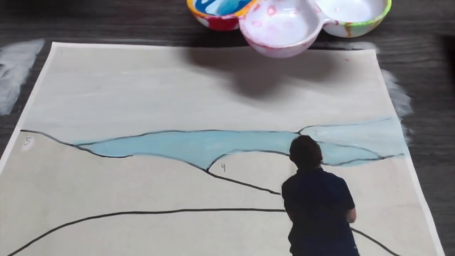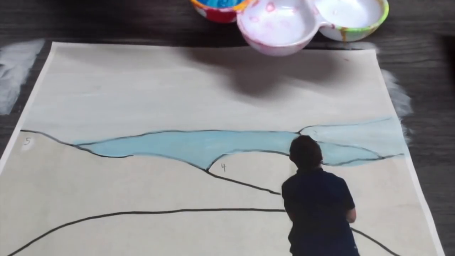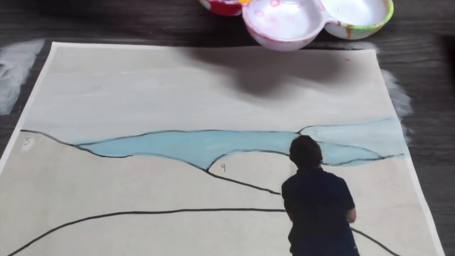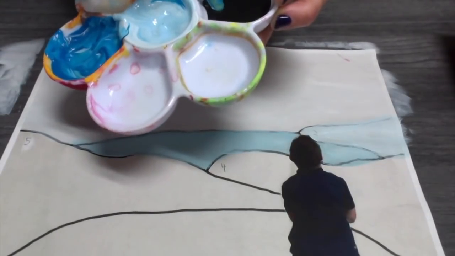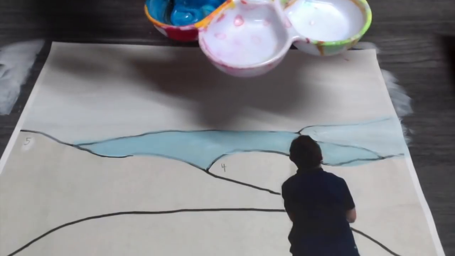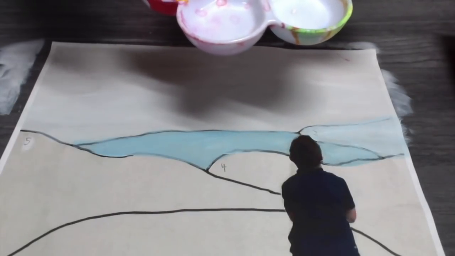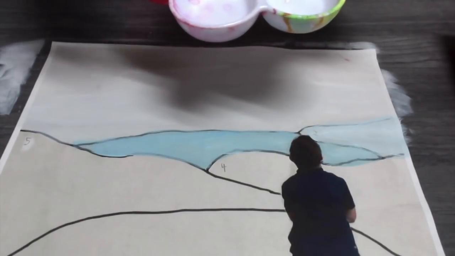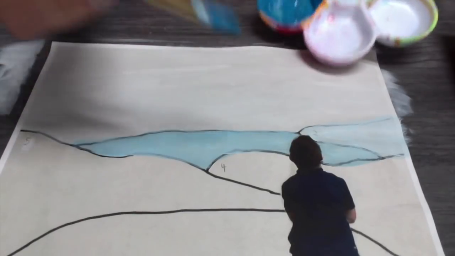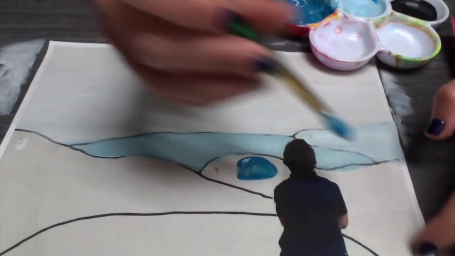So in order to create a shade, you're going to add just the smallest amount of black to your original color. So I'm going to take just a little bit of black and mix it into this blue. Now my first shade is going to look a lot like the original color. So this is for section 4.